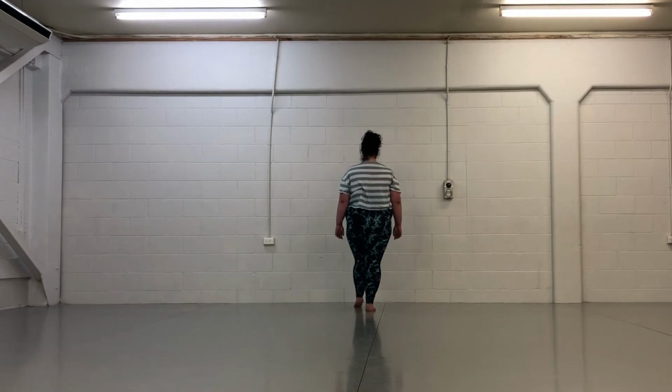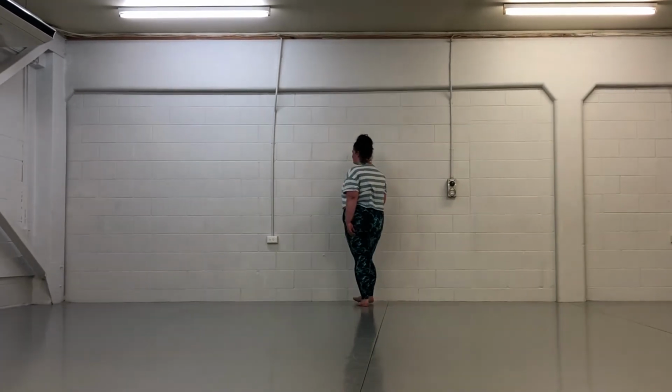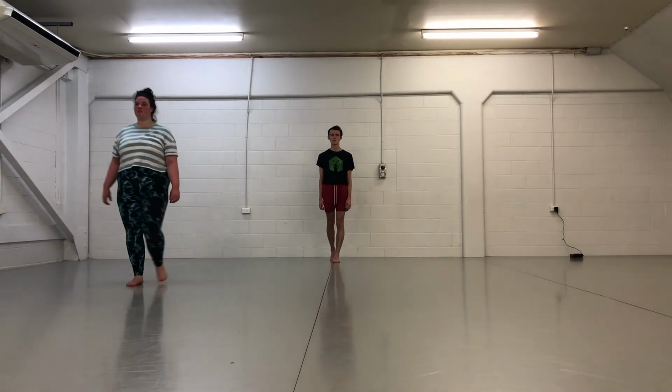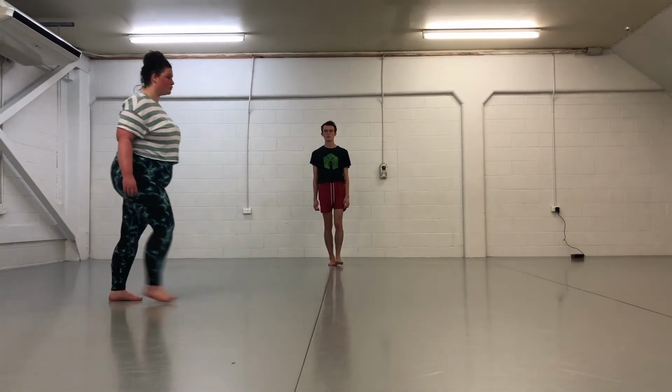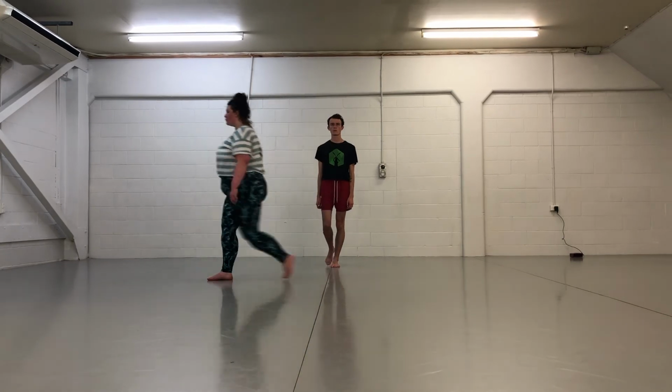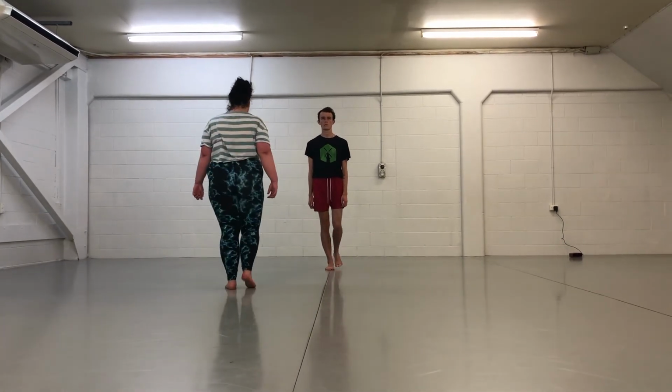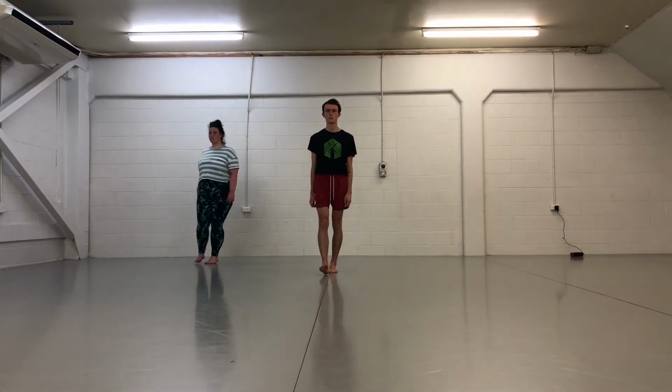What's going to happen now is Kristen and I are going to demonstrate what happens when movement pathways collide with each other. So as you can see here, I'm walking in a straight line and Kristen is moving all over the place. That shows two characters with different motives.